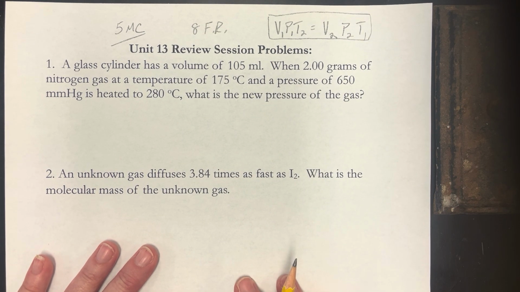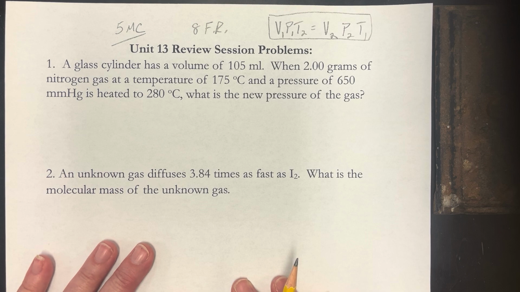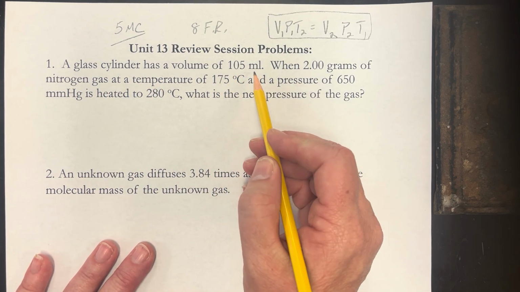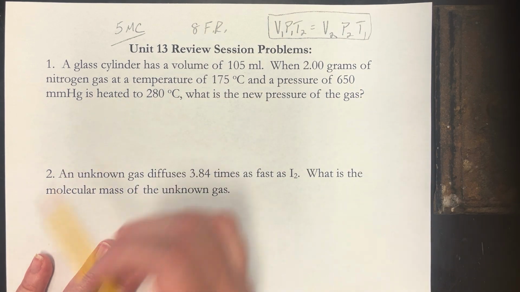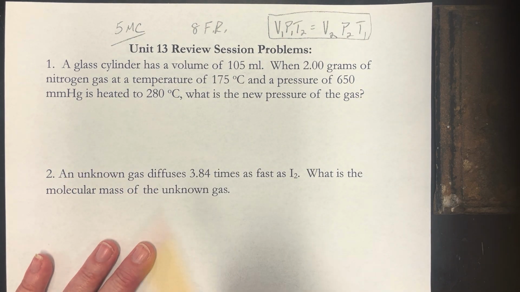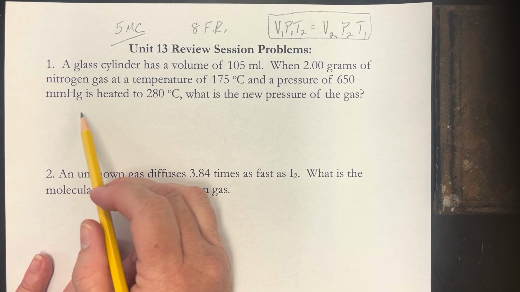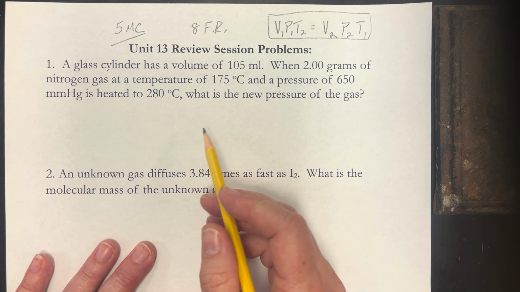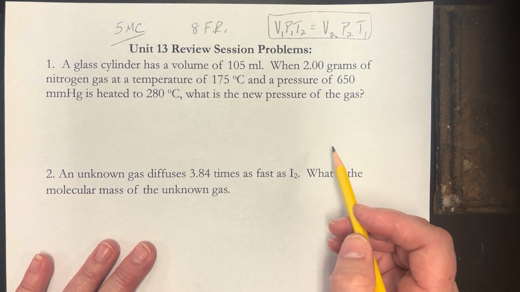So let's jump right into these problems. Number 1: a glass cylinder has a volume of 105 mL. When 2 grams of nitrogen gas at a temperature of 175 degrees Celsius and a pressure of 650 millimeters of mercury is heated to 280 degrees, what is the new pressure of the gas?